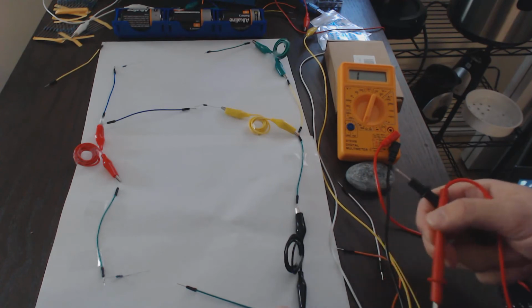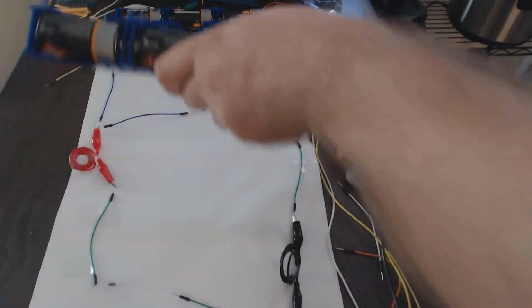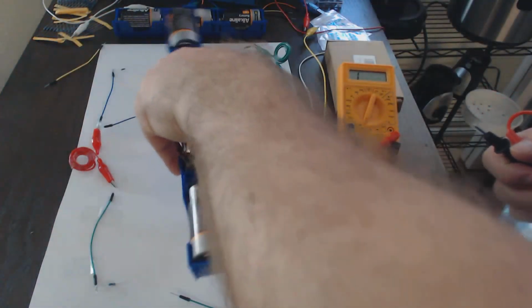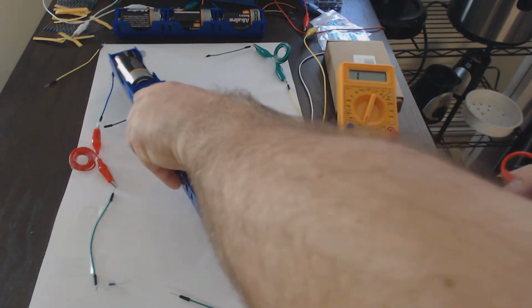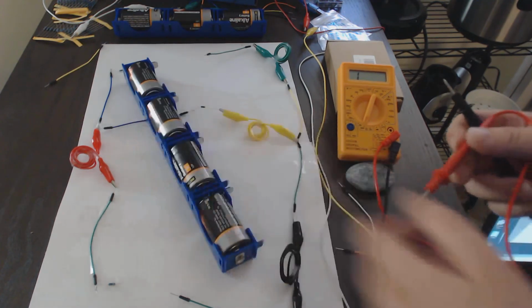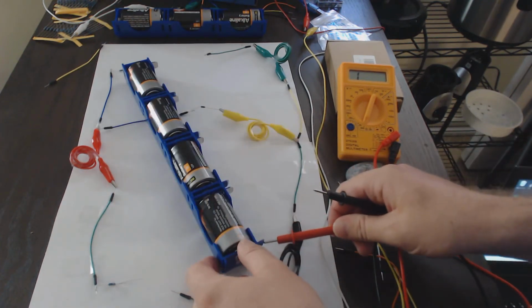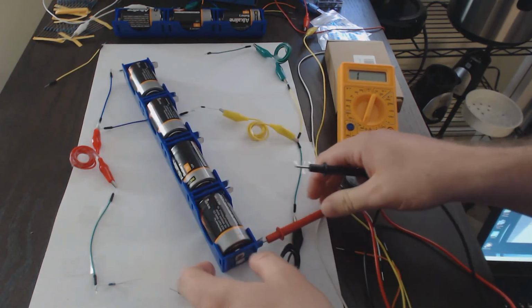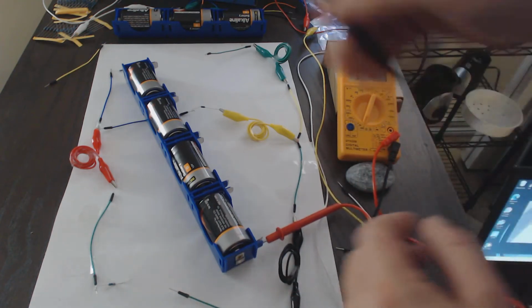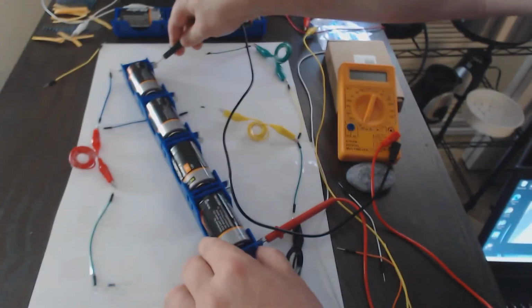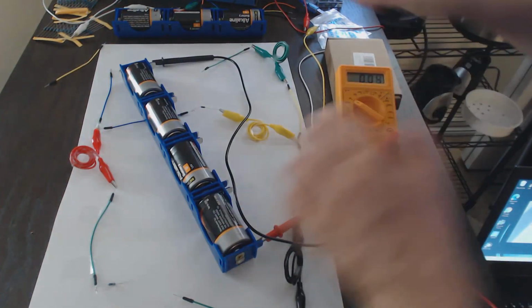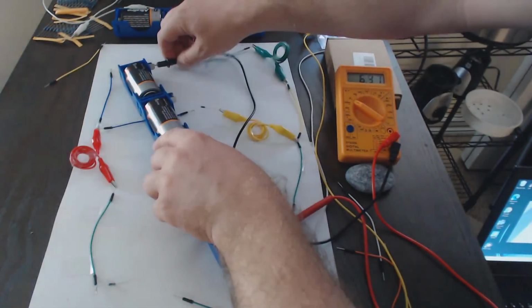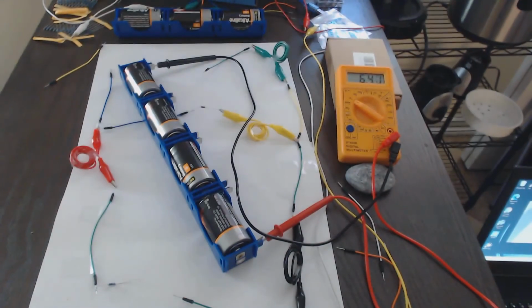So what you can do is, and I don't want to mess this up too much, but I want to put this in the frame, so I'll lay it like this for the moment. And you can just slip your positive probe on the positive end of the battery, negative end of the probe on the negative end. We want to switch this to volts. And all right, I'm reading 6.41. 6.4.